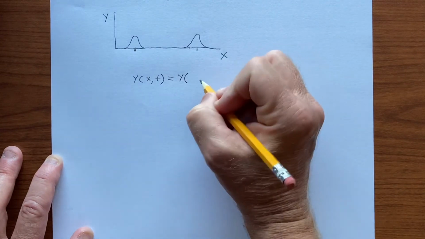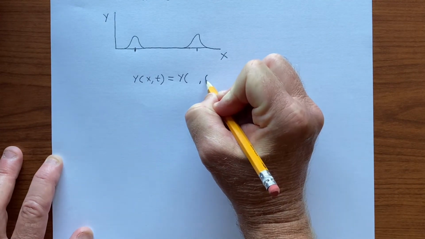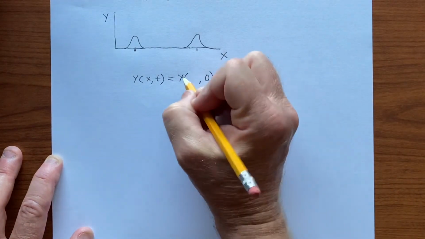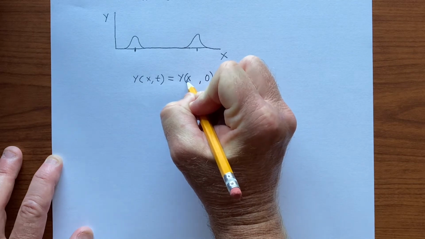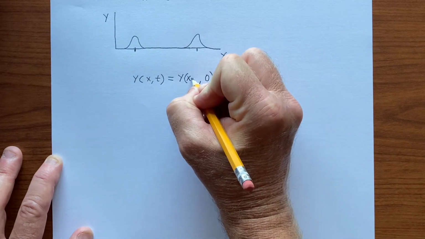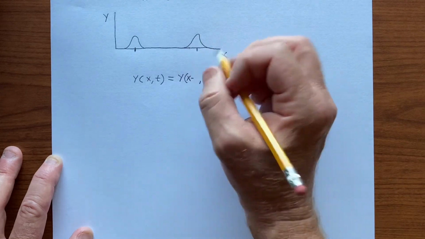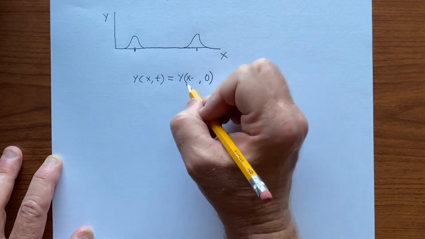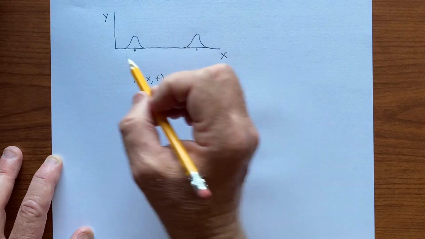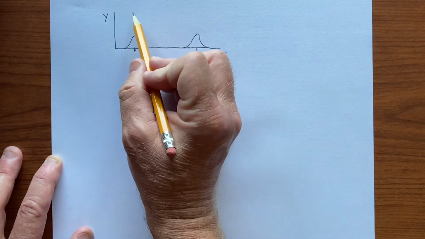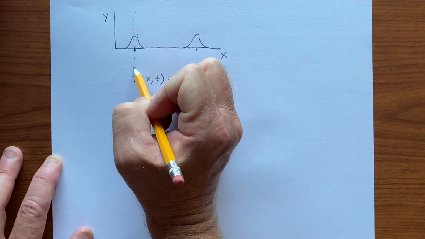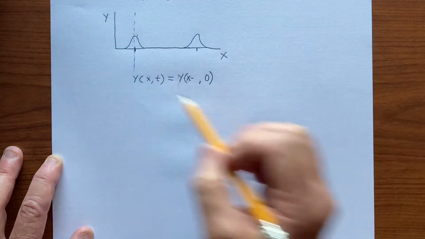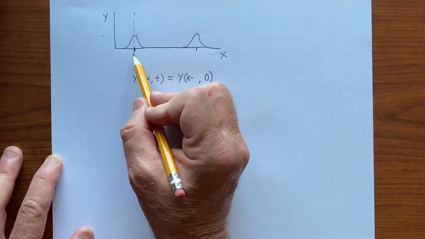So at t equals 0, we have some value of x, but now we want that same value to happen at a later time. So a different value of x and a different value of t. Let's say we could imagine this being x equals 0. There's nothing special about the axis being there. Let's say this is x equals 0 and t equals 0.